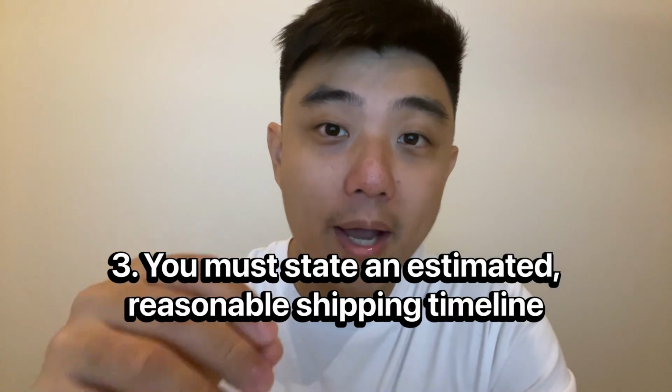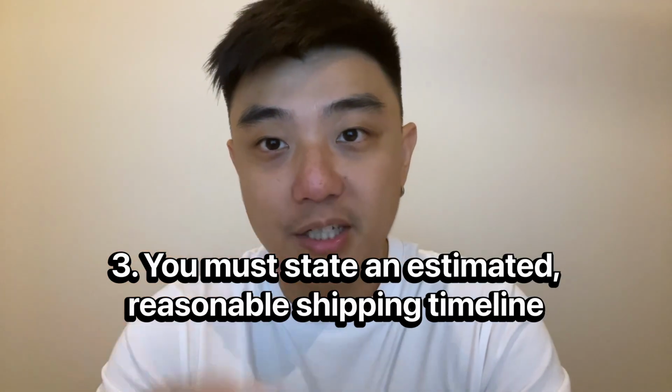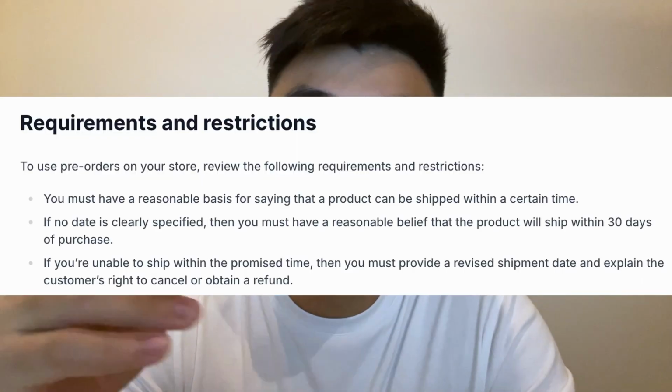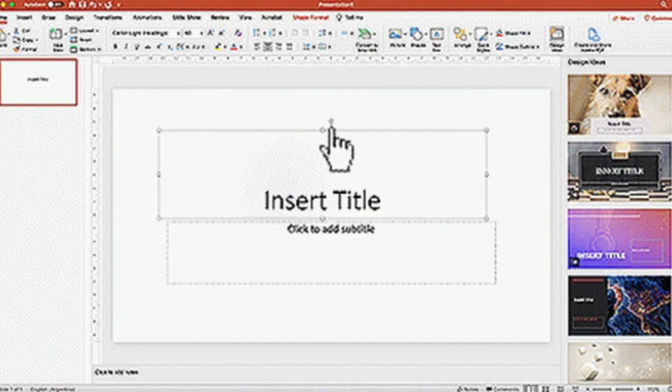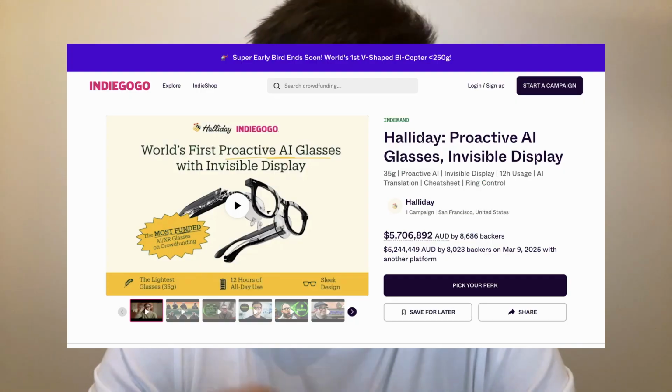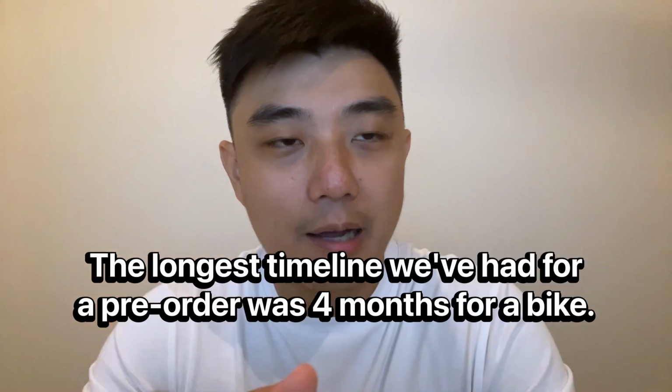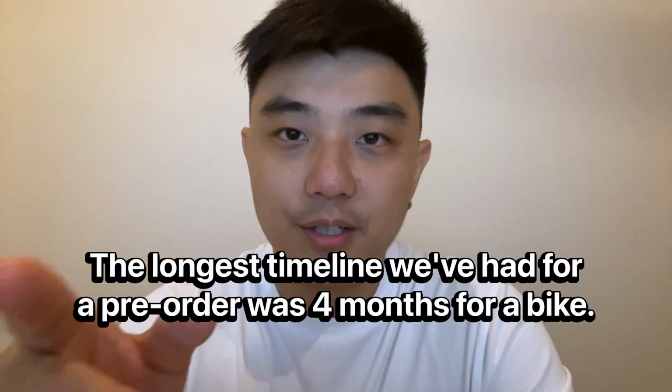Number 3, be aware that you must state an estimated reasonable shipping timeline. There's a bit of a gray area that Shopify doesn't explain in much detail, but it makes no sense if you tell customers they're pre-ordering for a year ahead because nothing ever takes that long to manufacture. If you're in your design phase and need to design the product first, you're better off launching on Kickstarter or Indiegogo just to set the right customer expectations. The longest timeline we've had for a pre-order is about 4 months for a bike.